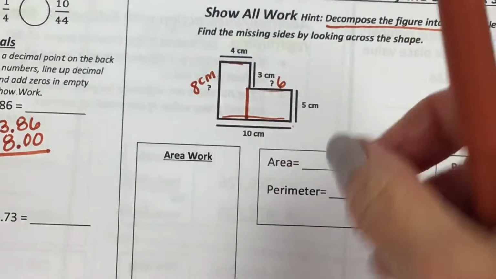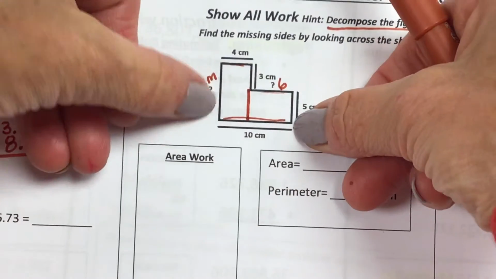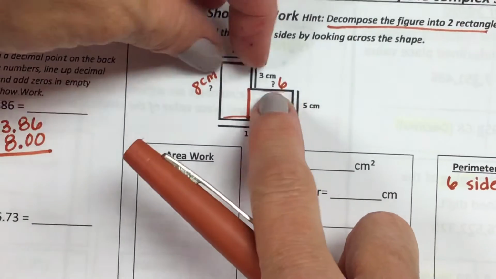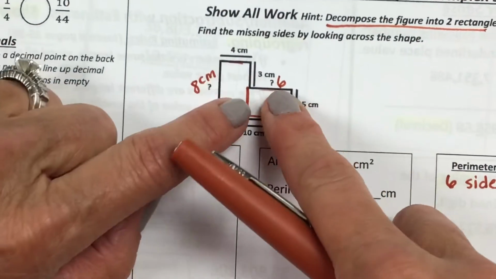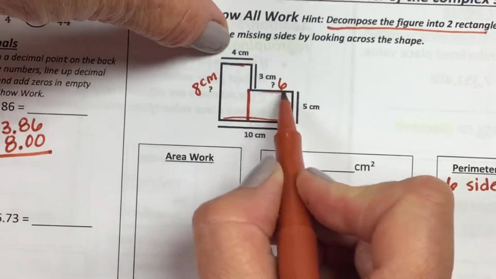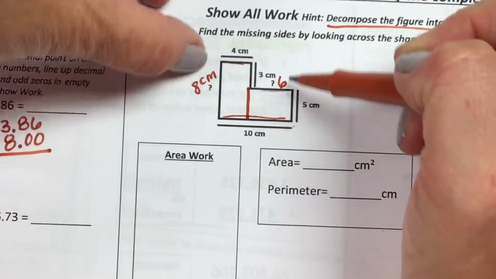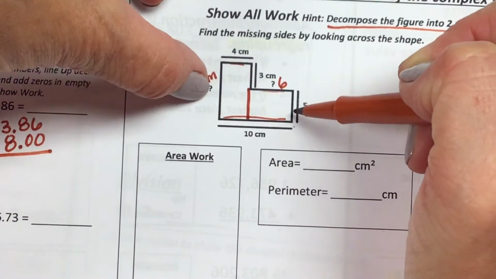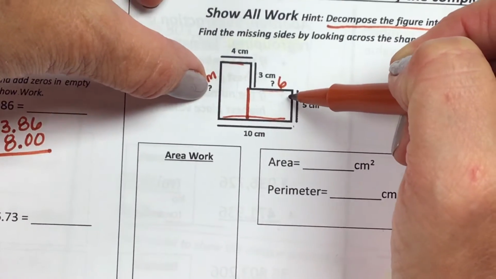6. So if this is not the longest horizontal line, then you need to subtract to find out the length of this line. Does that make sense? Subtract your 2 horizontal lines to get this length. Add your 2 vertical lines to get this length. Does that make sense?